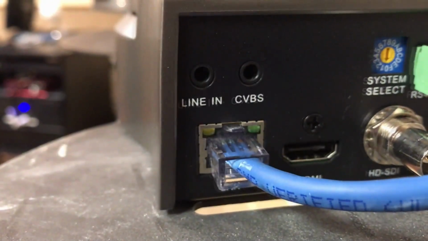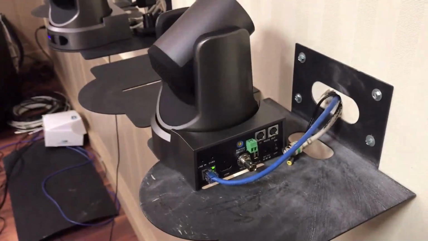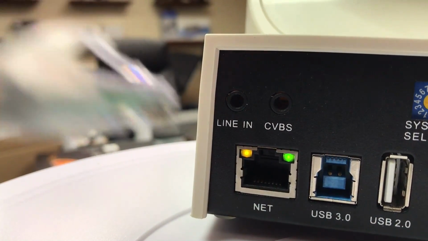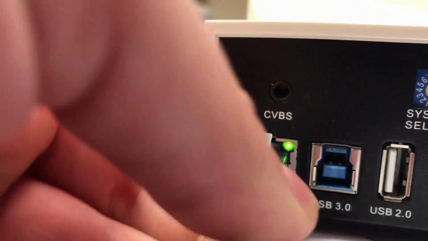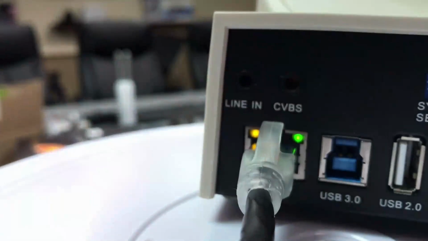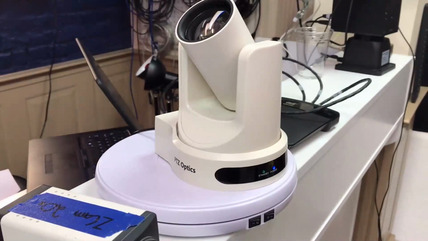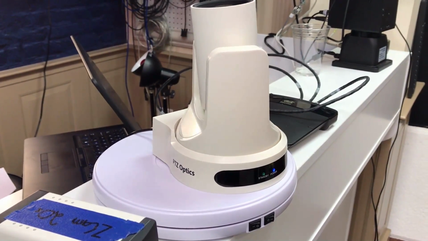So the first thing we're going to do is plug in our cameras. So you can see I just plugged in our PTZOptics camera. This is a PoE camera, so it's actually powered over Ethernet. You can see it turning on there. I also have a second camera, so we're going to show you a 2-camera setup here. Let's plug in that second camera. This USB camera is not PoE, so I just plugged it in via power, and it'll turn right on.